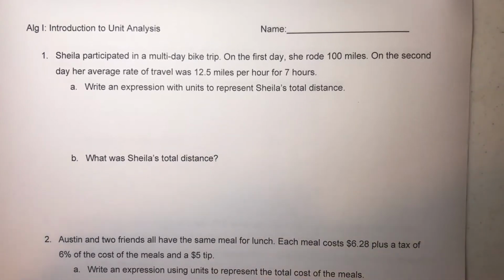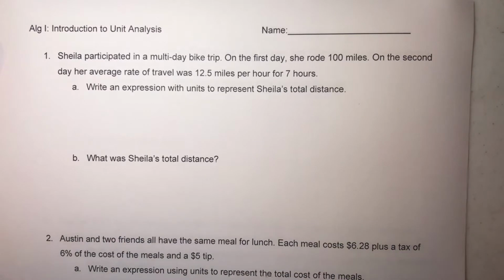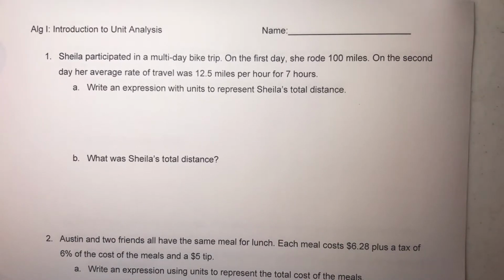Okay, so we're going to use our marking up the text techniques that we talked about in the previous video to go through the story problem and eventually try to come up with an answer. Sheila participated in a multi-day bike event. On the first day, she rode 100 miles. On the second day, her average rate of travel was 12.5 miles per hour for 7 hours. Write an expression with units to represent Sheila's total distance.